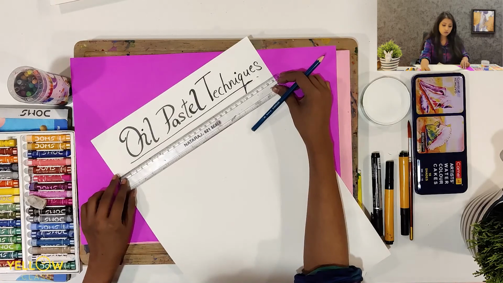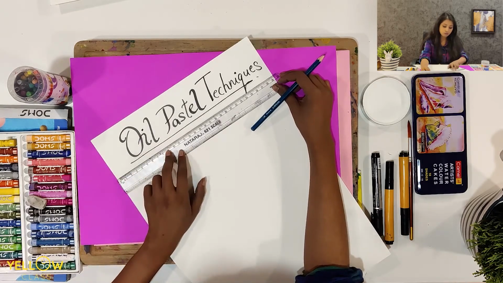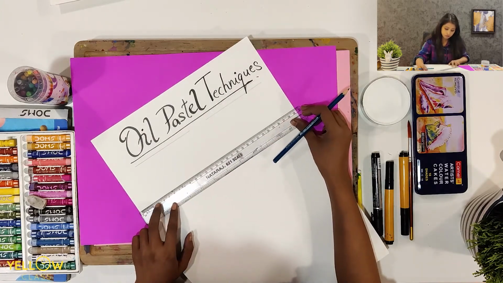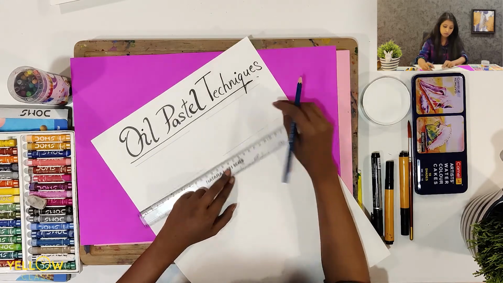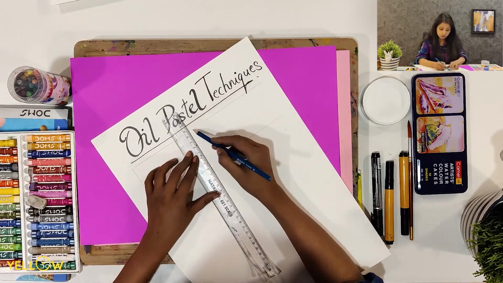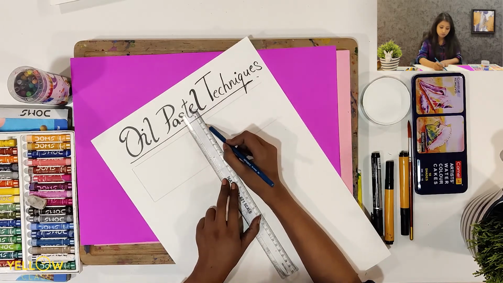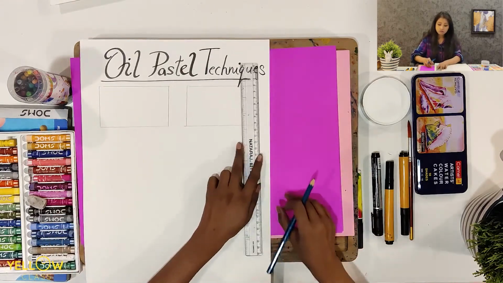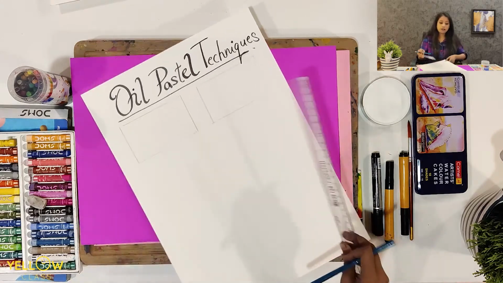So I will be just making some boxes. Okay kids, I will be making total 10 boxes. Okay kids, so 10 rectangular boxes we will be drawing. Everybody please draw, kids, 10 rectangular boxes. Okay, just outlining the boxes. Everybody please draw the rectangles, kids, so that we can make the different kinds of techniques inside it.